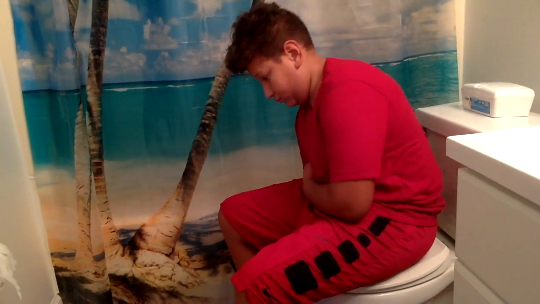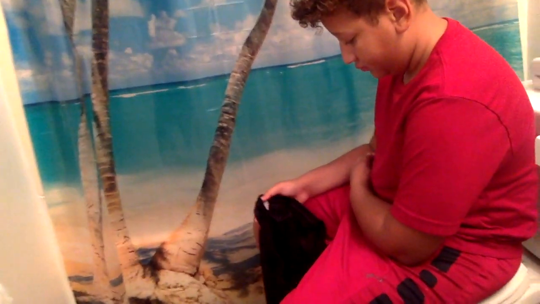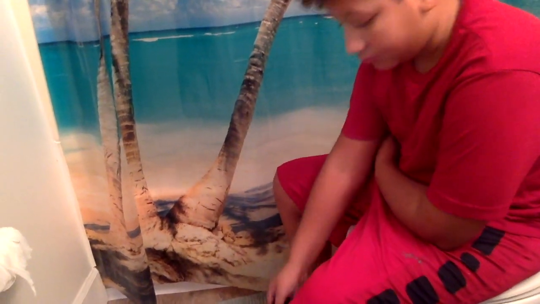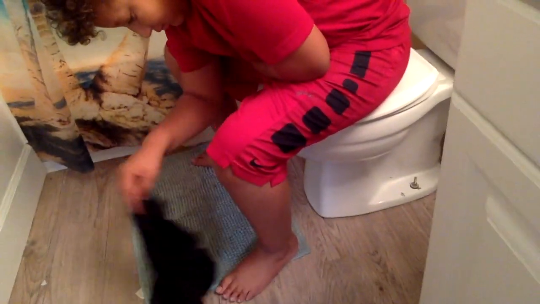All right, let's go ahead and put your pants back on. Now what the OT is doing is observing different components of dressing at this point. As you can see, he's having some difficulty with that. So now the OT could provide cueing.